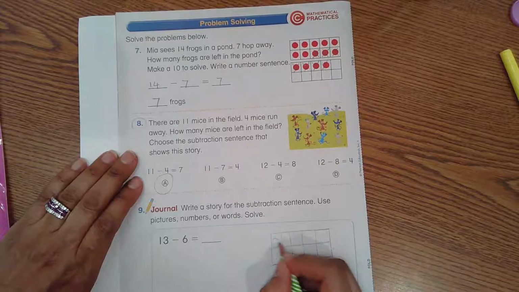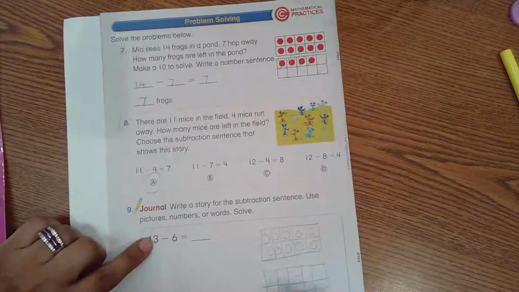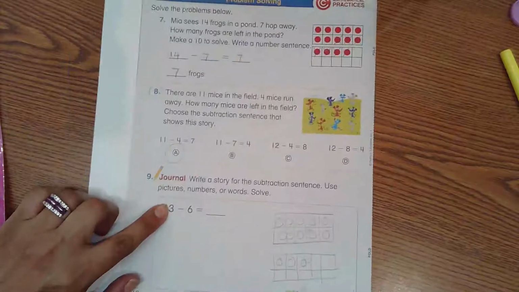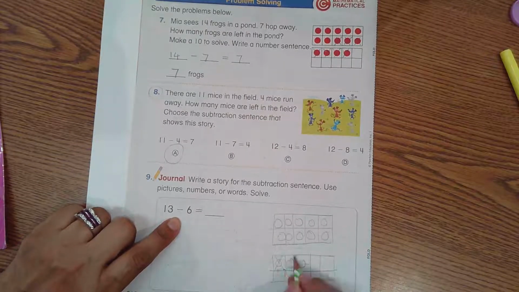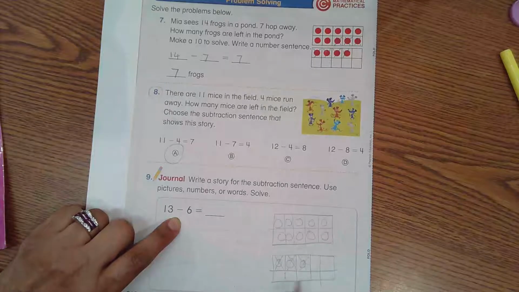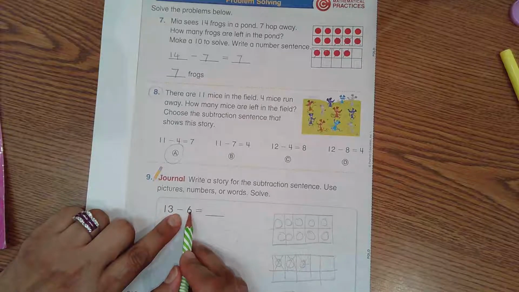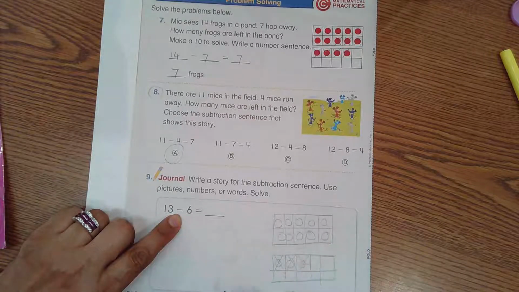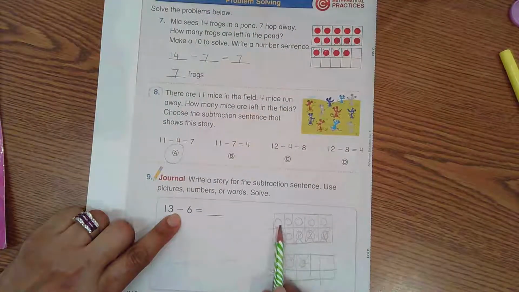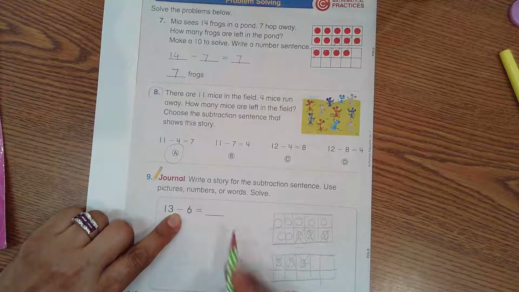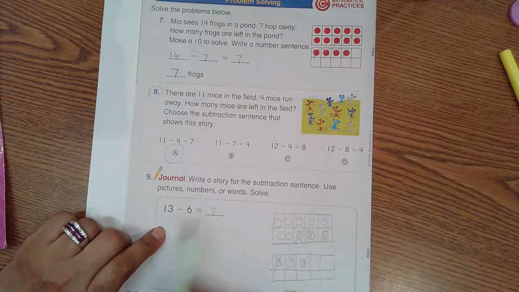And then with 13, 1, 2, 3, 4, 5, first 10, then 3 more to make 13, right? And then take away 6, so I know I need to make 10, so I'm gonna take the 3 from the second 10 frame to have only 10. This 3, if I take them away from the 6, how many left? 3 more, so let me X 3 more. 1, 2, 3. How many do I have left? 5 and 2. So 5 and 2 equals 7. So 13 take away 6 equals 7.